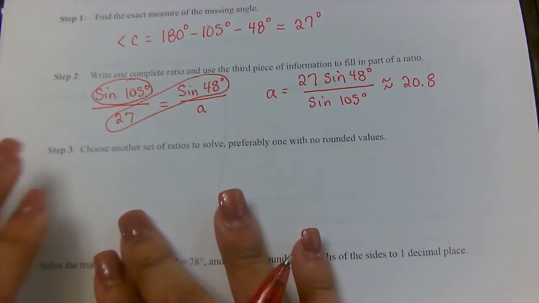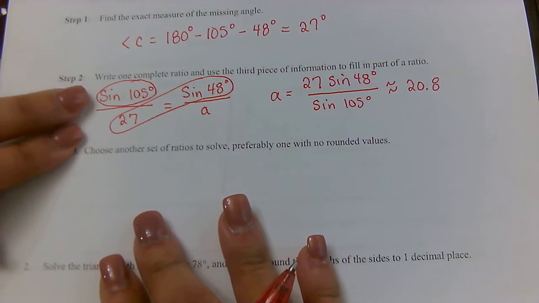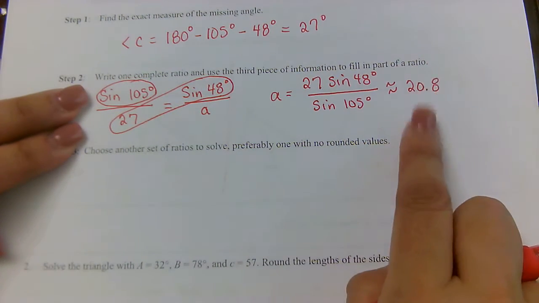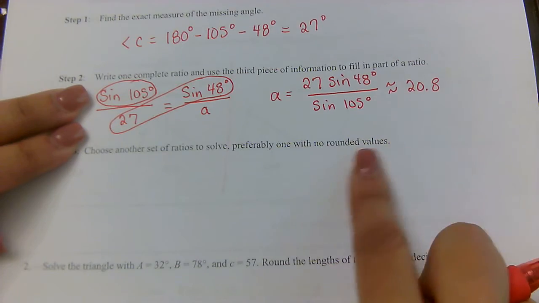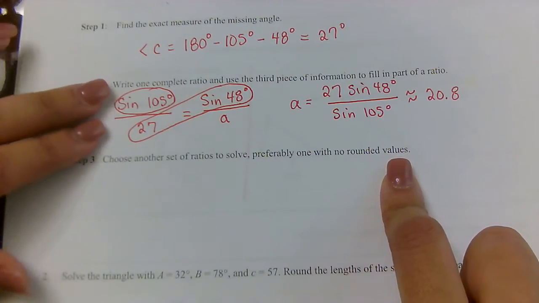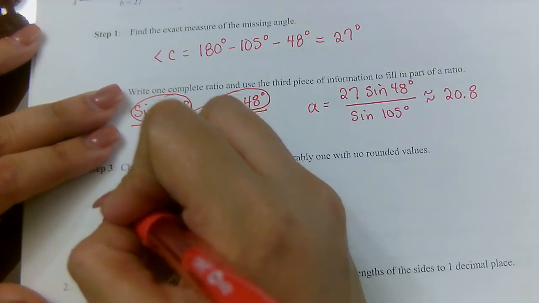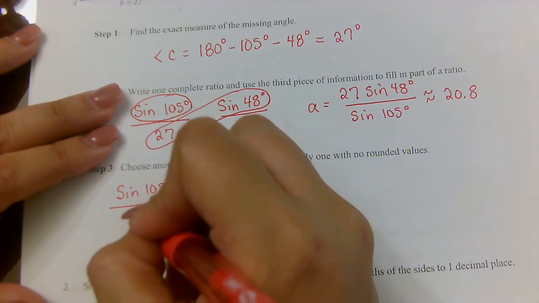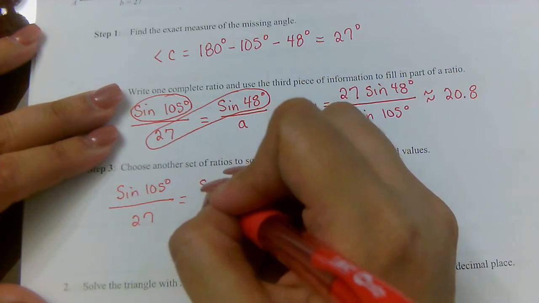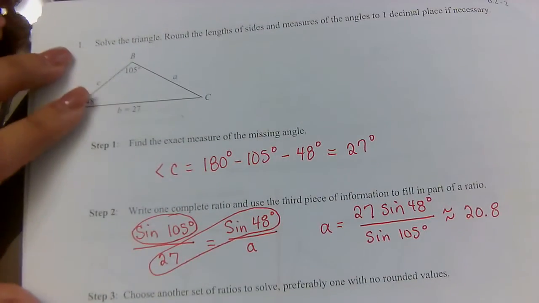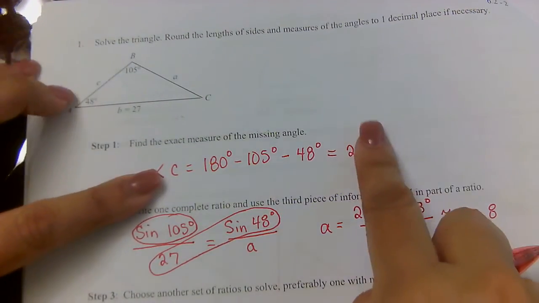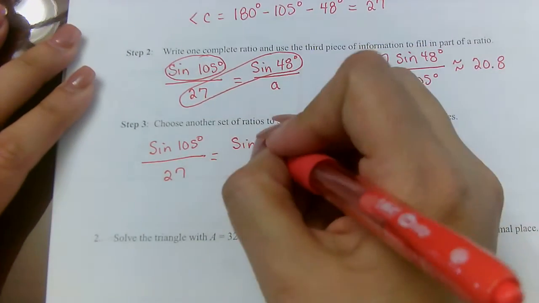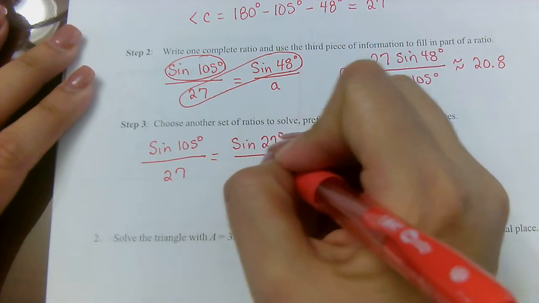20.8. Part c, we're going to use the same ratio that we had before. You never want to use a side that was rounded or an approximation, so we're going to use the values that we were given. I'm going to start with sine 105 over 27, and set that equal to sine of angle C, the one we found, 27 degrees, over little c.